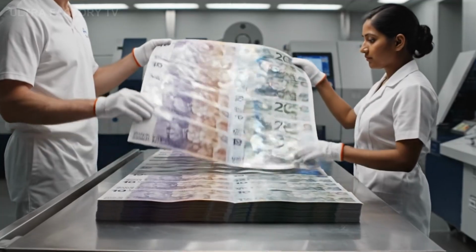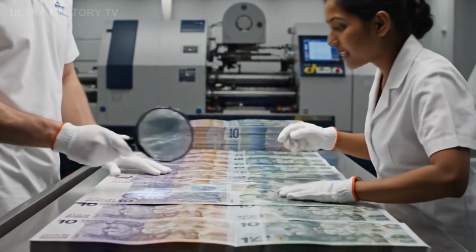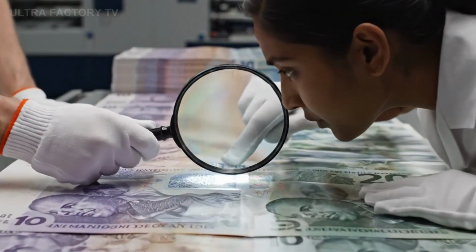There's a slight imperfection right here in the corner. I see it. Let's flag this sheet for further review.